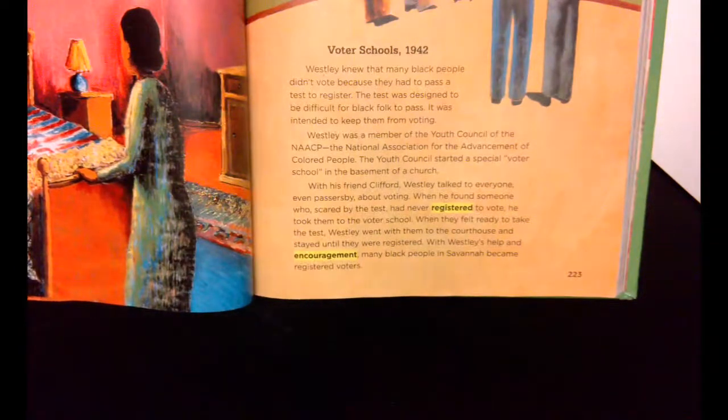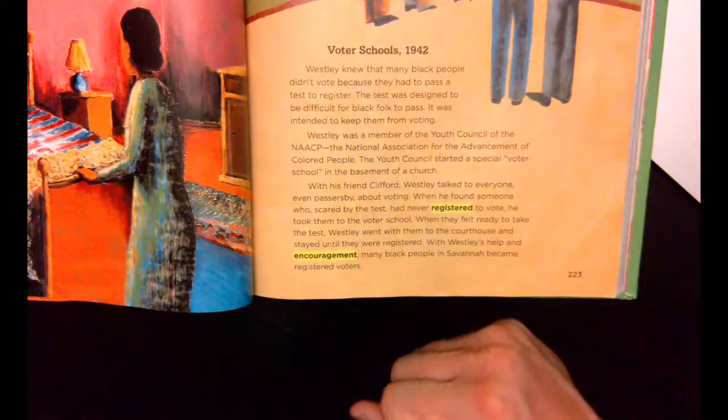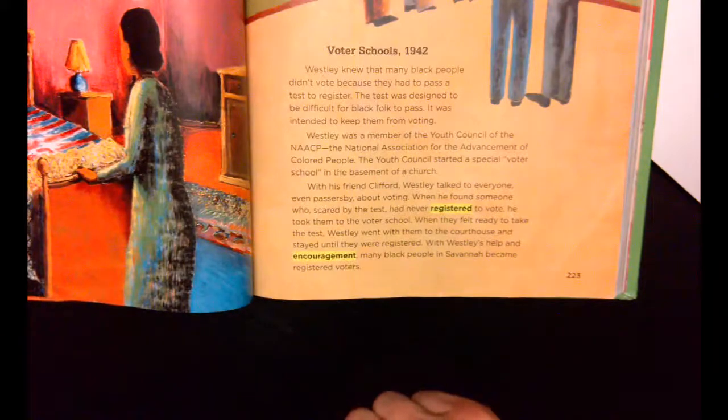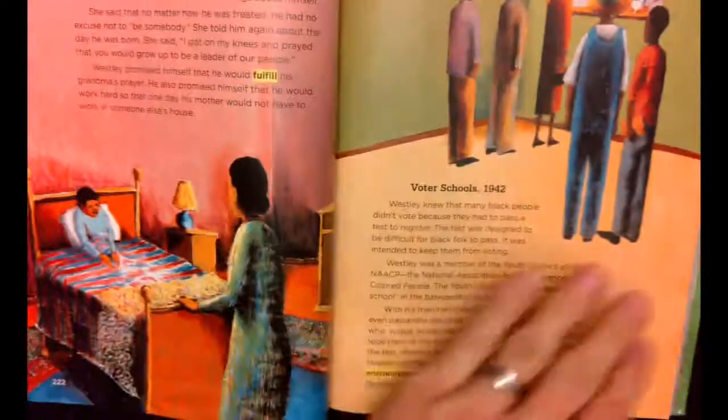It just reminded me of our essential question: can one person make a difference? Obviously, the answer is yes. Wesley's making a huge difference.